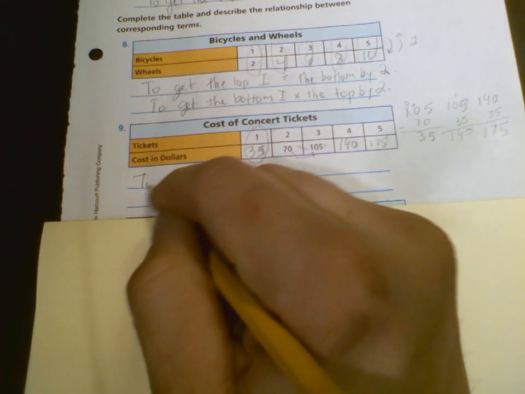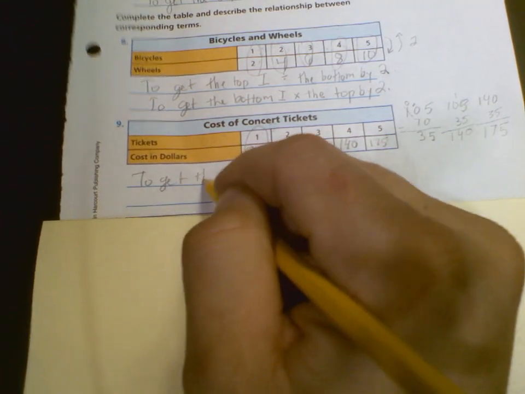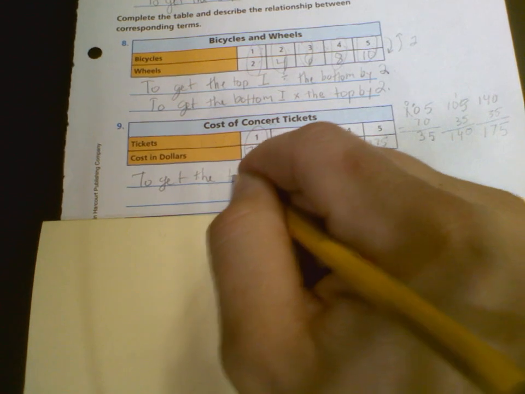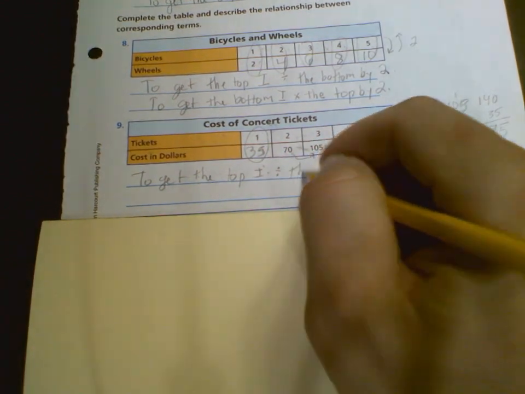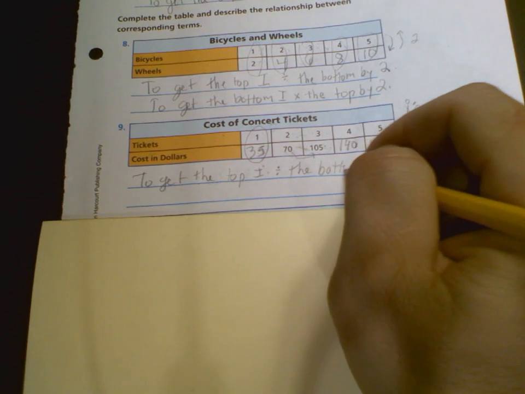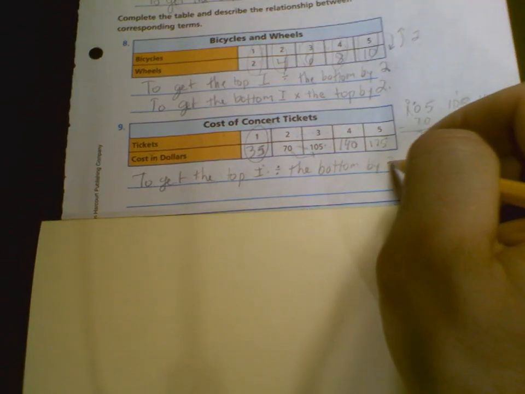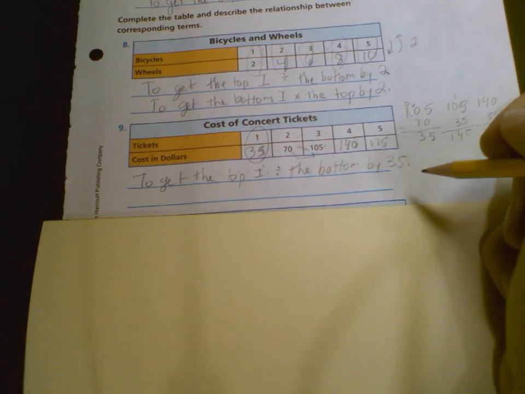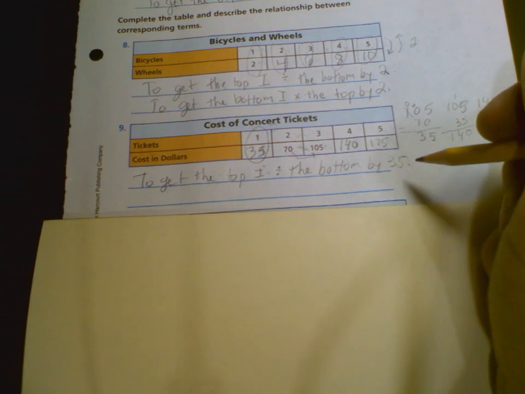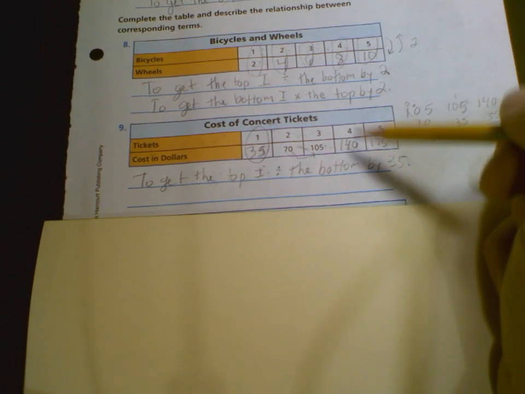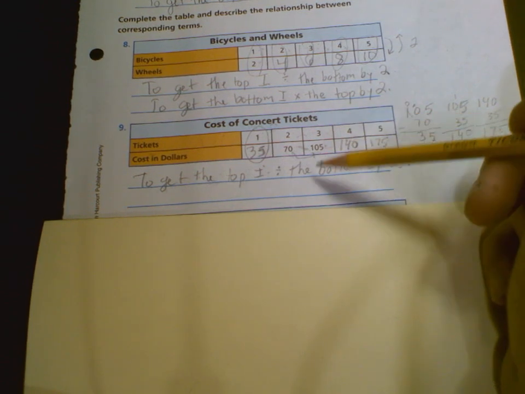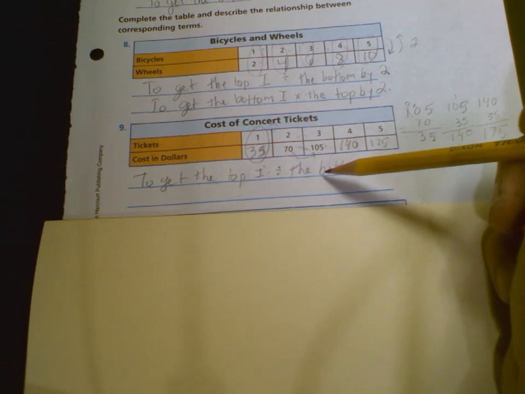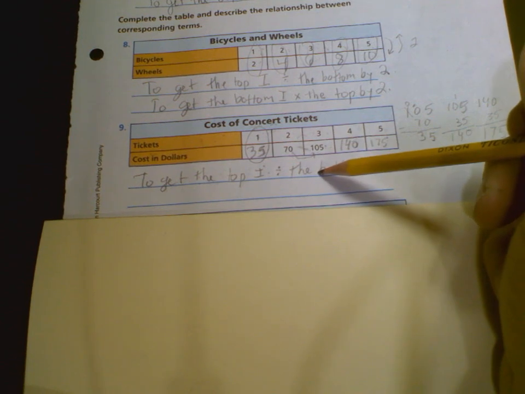I'm going to write it exactly the same way as last time. To get the top, I divide the bottom by 35. If you always do it this way, you don't have to worry about the way you're writing it. You write it the same way on each line. The first line should say to get the top, and it's nice because it's the top line.